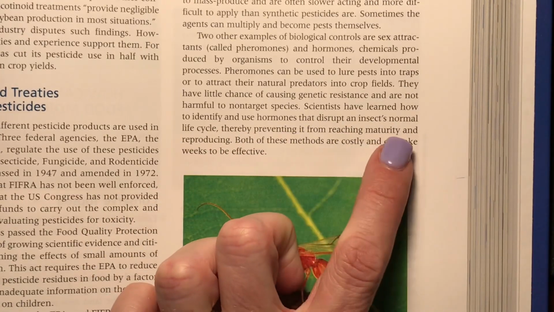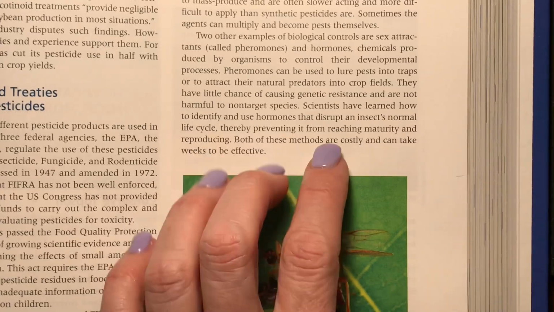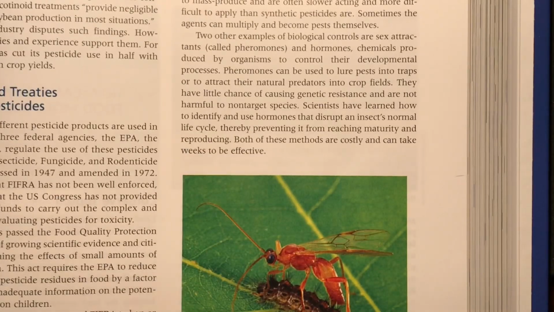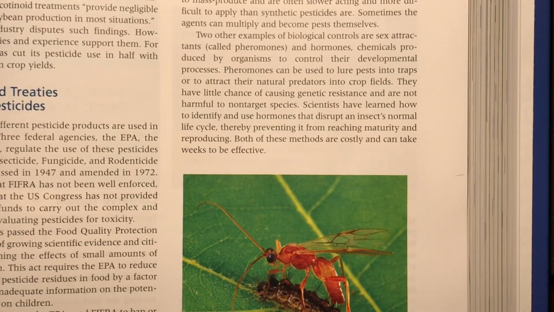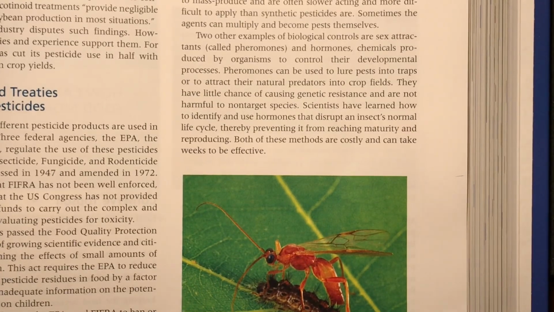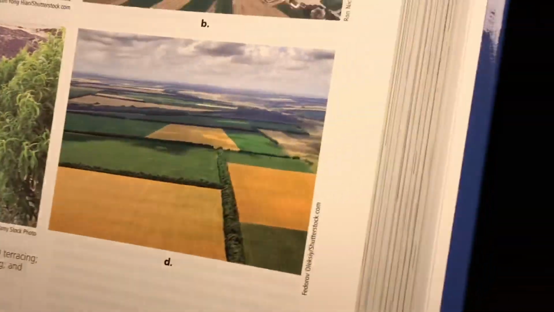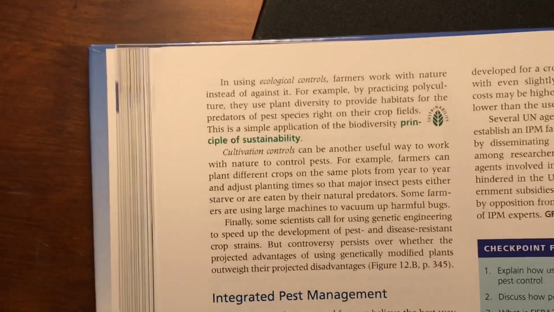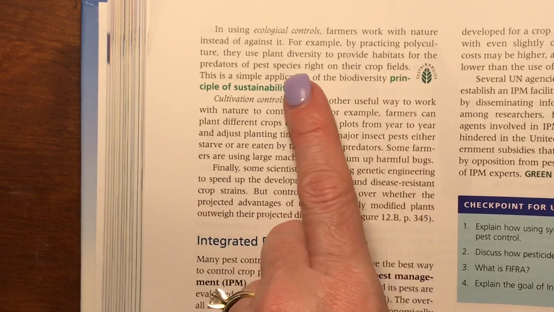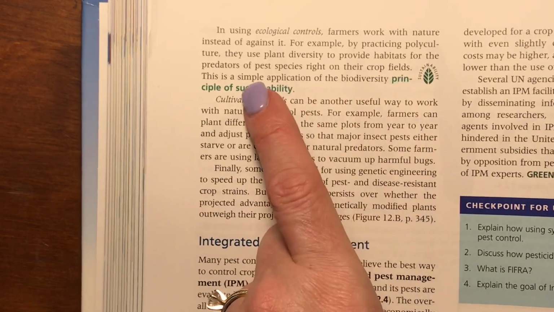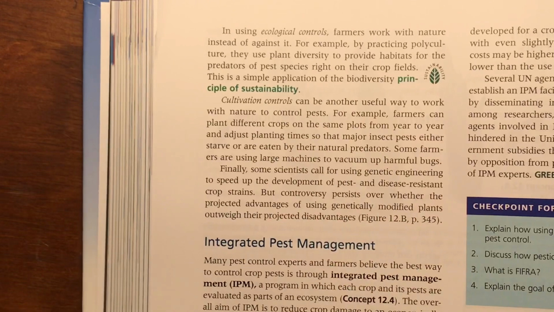You can also use hormones that disrupt their normal life cycle, so preventing it from reaching maturity. The downside, of course, is it can take a little while to work. So that's hormonal disruptors. That's all in there. How can polycultures be used? You plant things that provide habitats for the predators.